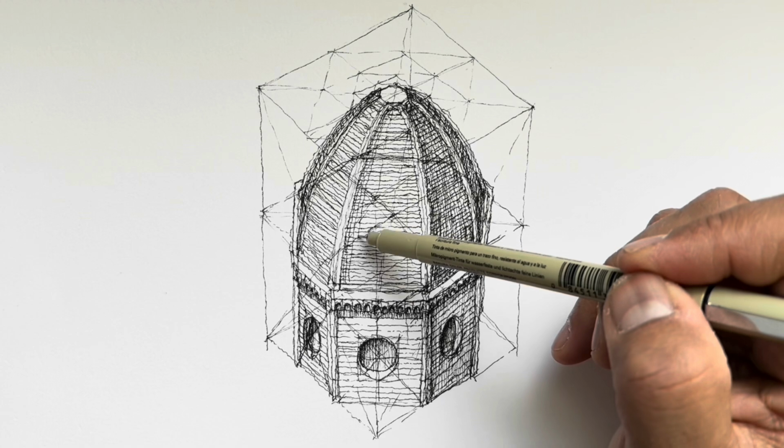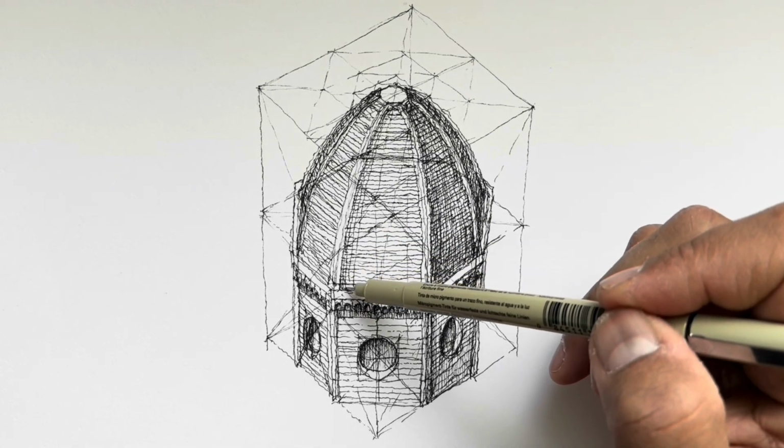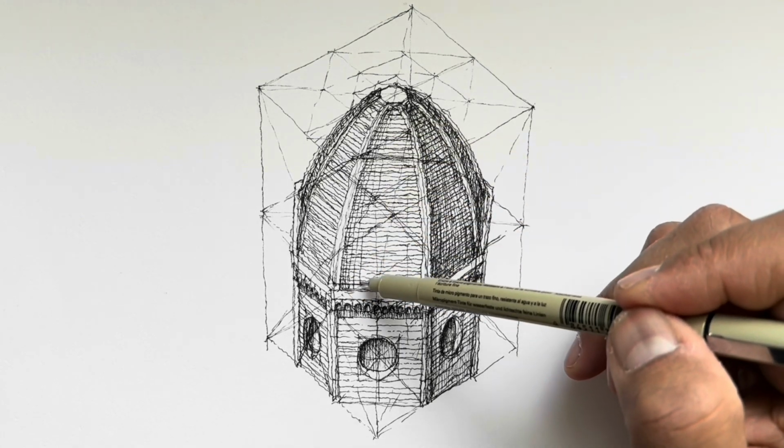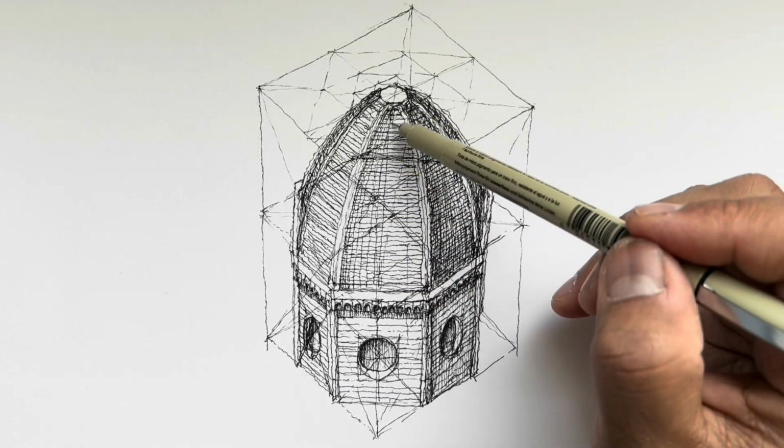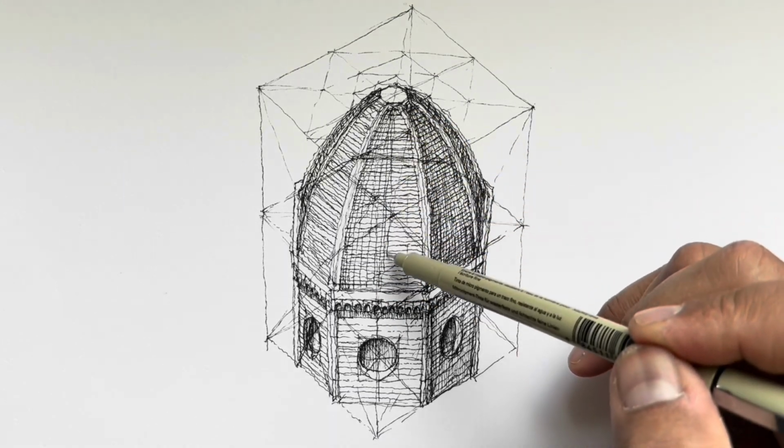Now adding more of the lines gives more information on this roofing.